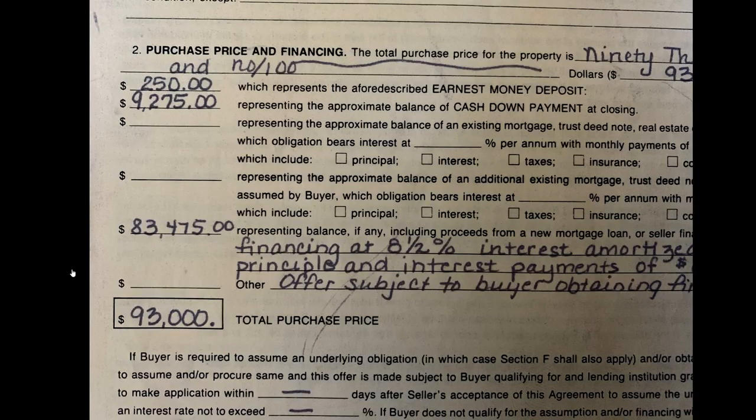And here's the interesting part. So when I was talking to my dad about this, he had copies of the original agreements he had. So if we look at this, the original purchase price was $83,000 for this fourplex. Now, the down payment was $9,275. The earnest money is $250. The total purchase price for this fourplex was $93,000. And check this out. The interest rate is 8.5%.